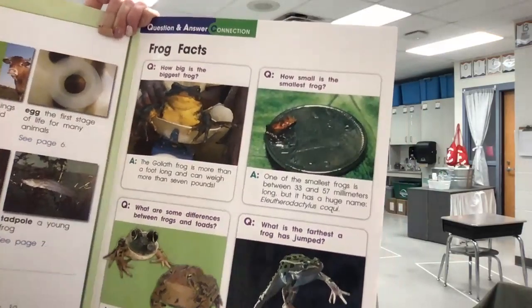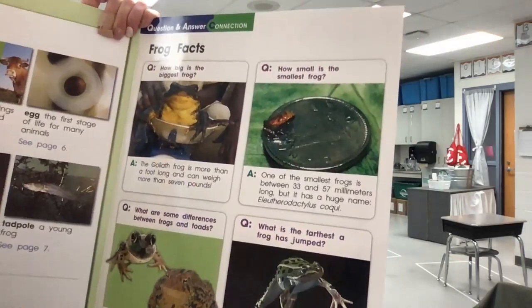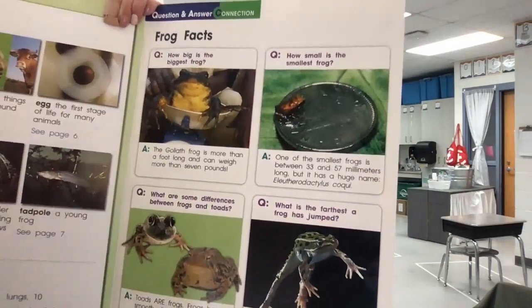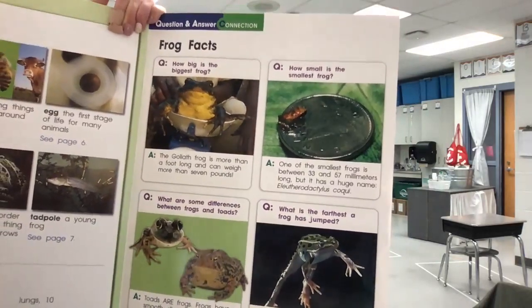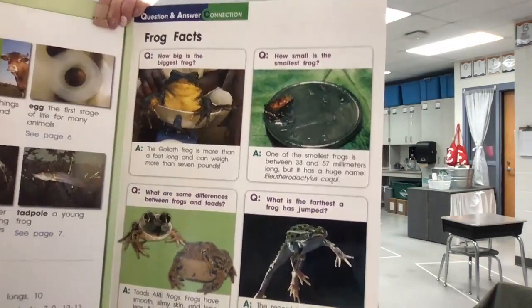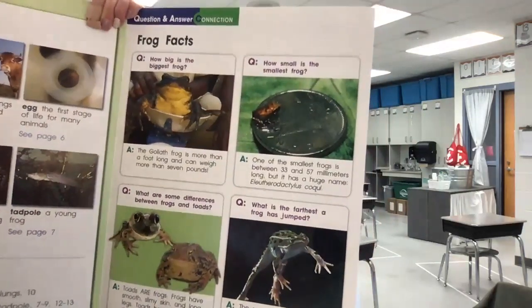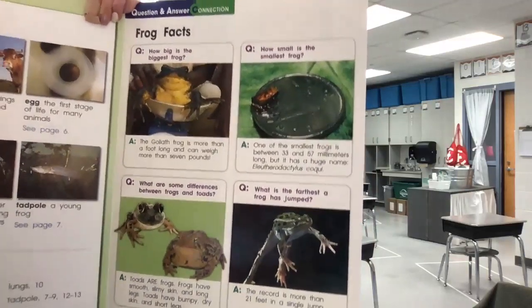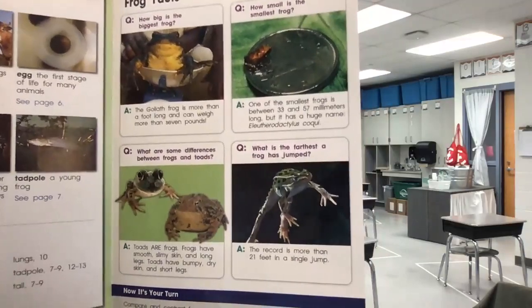Down here it says, what are some differences between frogs and toads? Well, toads are frogs. Frogs have smooth, slimy skin and long legs, but toads have bumpy, dry skin and short legs. What is the farthest a frog has jumped? The record is more than 21 feet in a single jump. That is pretty far. Very good.